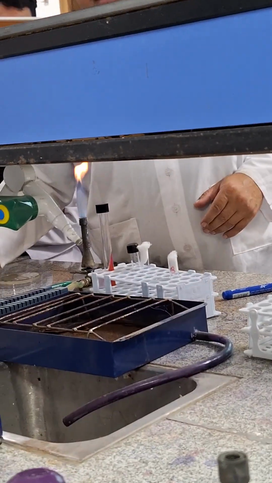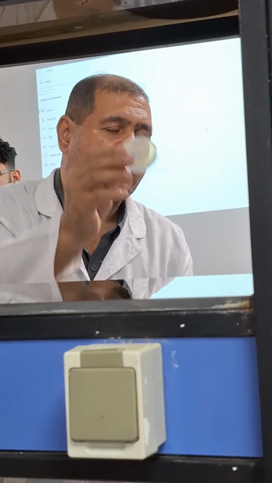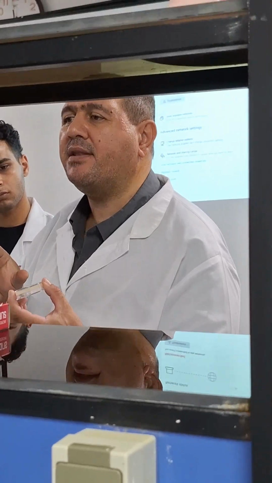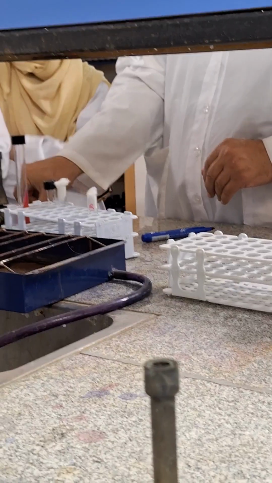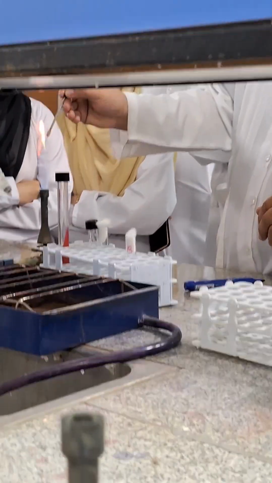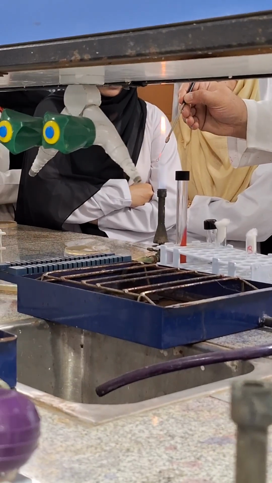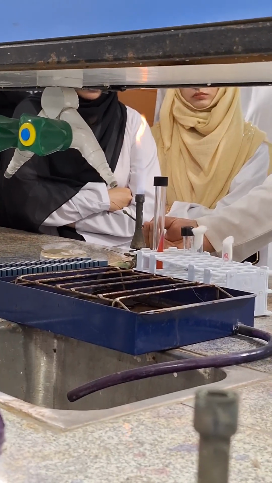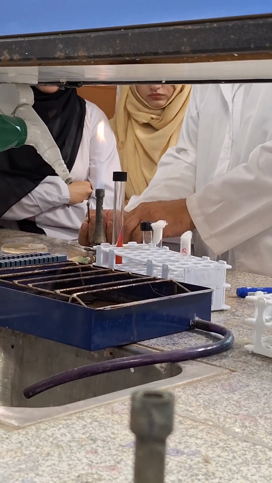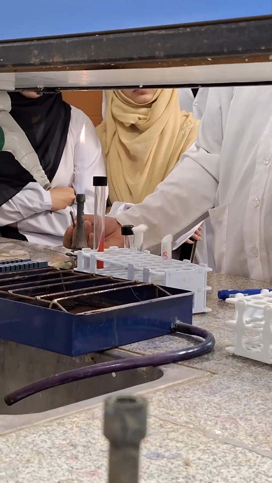Place your plate near the flame. Open the plate that contains bacteria. According to your lab ID, for example, number 1, number 2, number 3, you must choose your unknown bacteria. First, sterilize your loop. After that, near the flame, open the plate that contains bacteria.